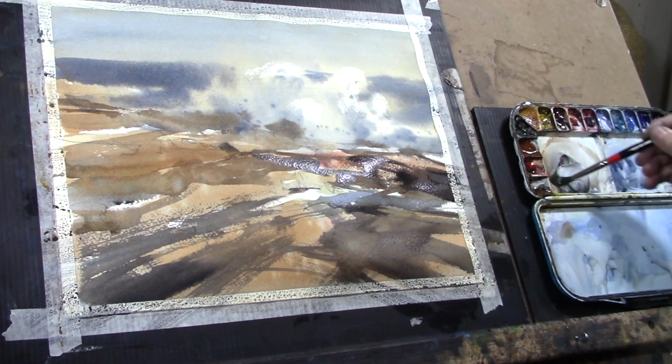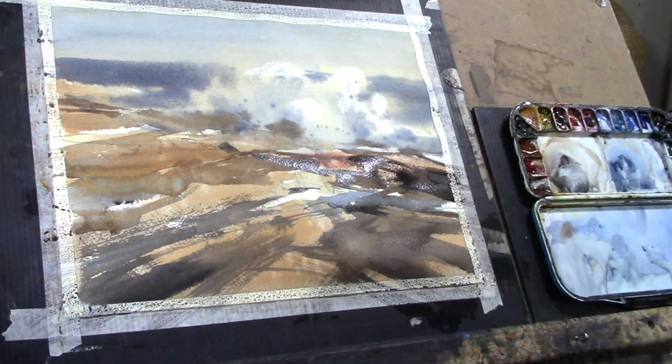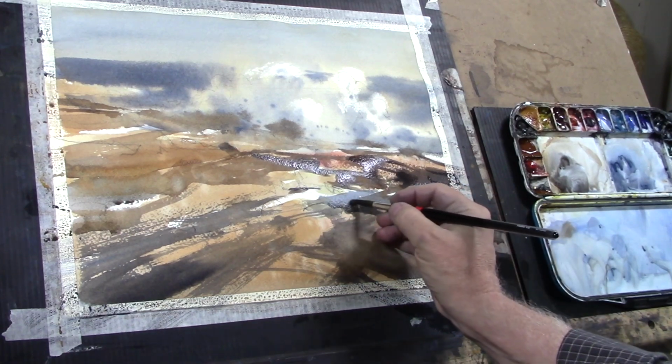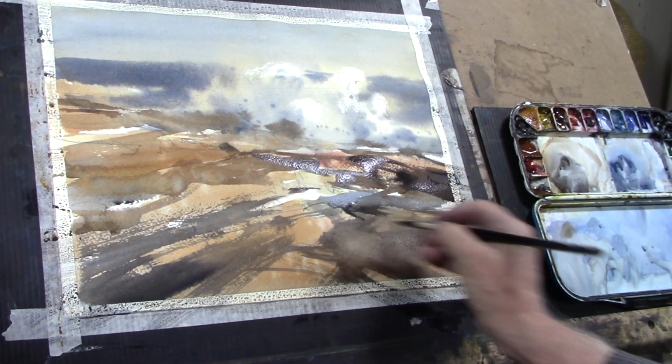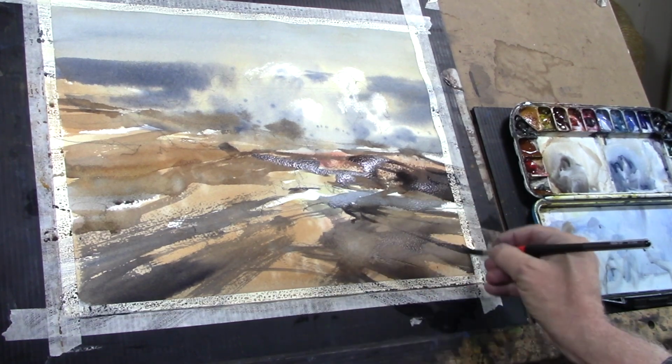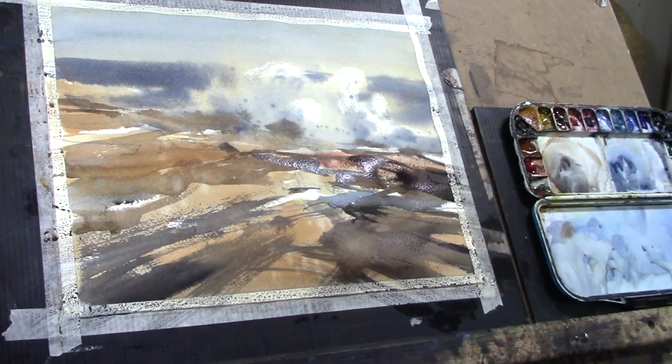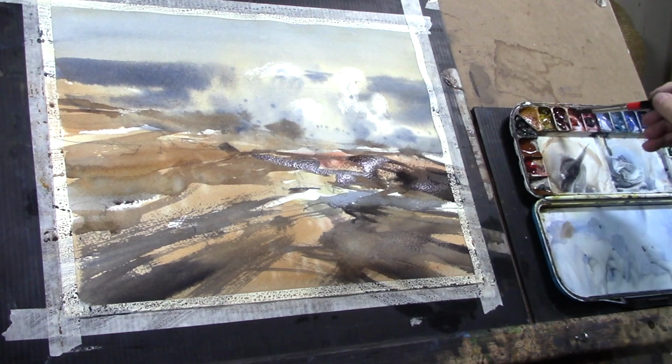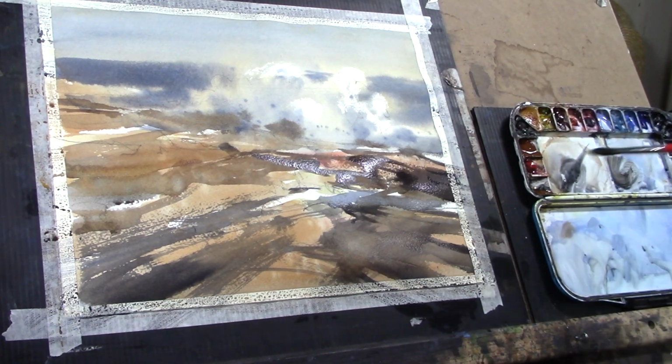So basically I see a pattern of rising darks and edges kind of emerging from the painting as it was accomplished through the underpainting and this secondary shadow. And that's my guide right now.